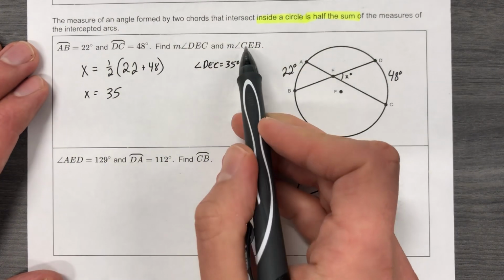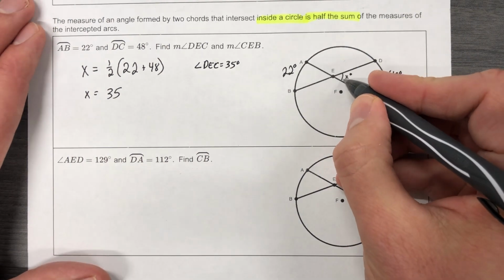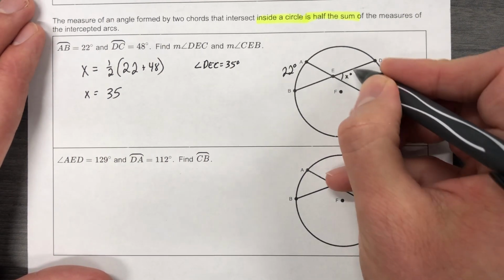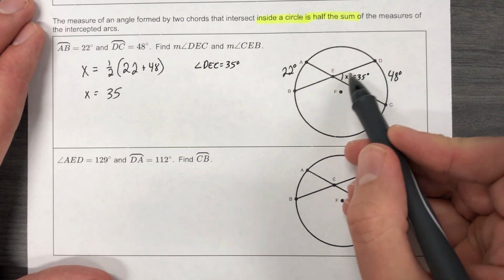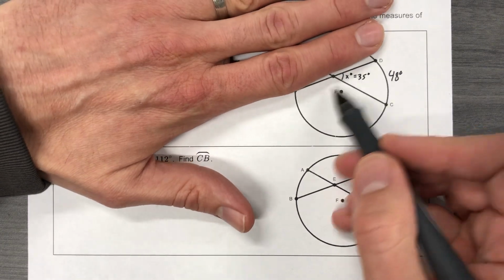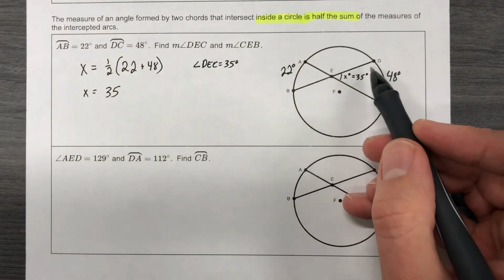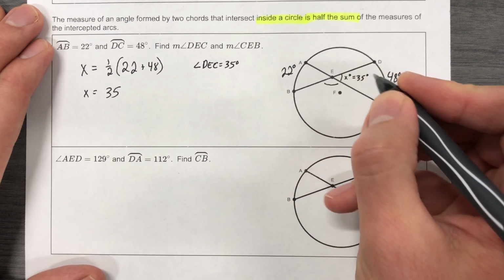And while we're at it, we'll find CEB, and this one's going to be pretty straightforward, and we don't have to use any of the skills we just learned. If this angle is 35, then all I have to do is 180 minus 35, and it will tell me this one, because straight lines make 180 degrees, right? So 180 minus 35 is going to give me this one right here. I'm not even going to give it a variable.